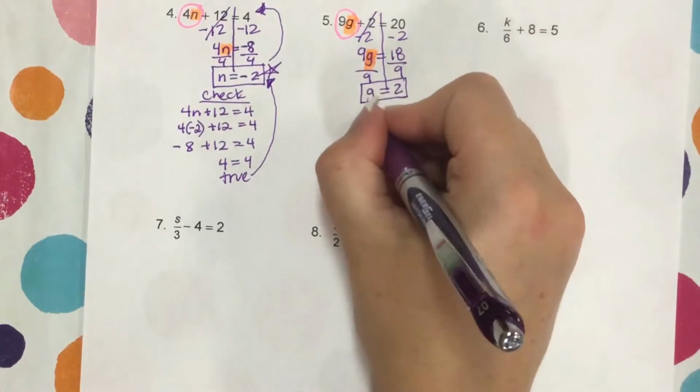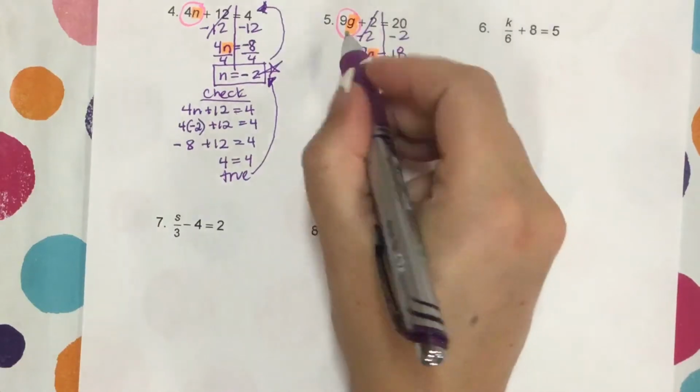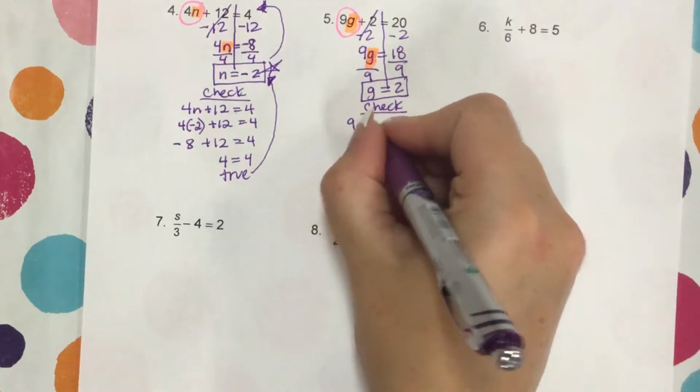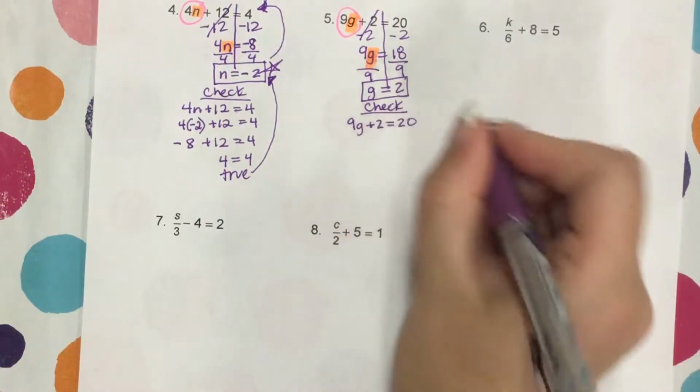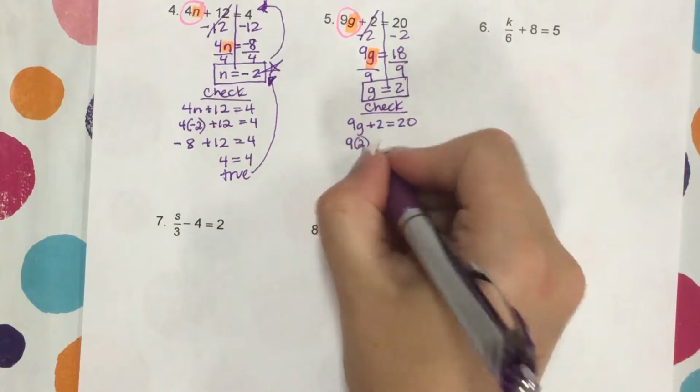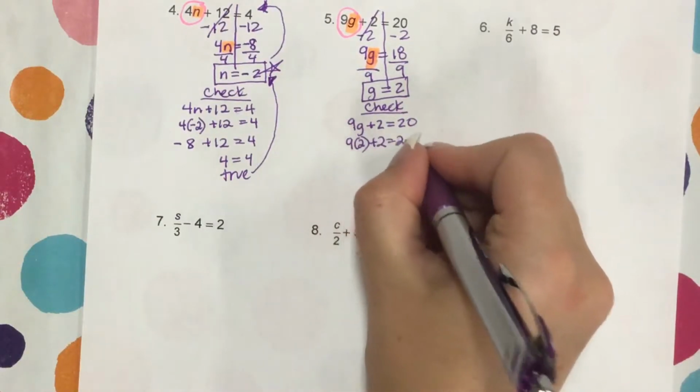All right, cool. So let's check it. We're going to write the word check. We're going to write our original equation: 9g plus 2 equals 20. We're substituting 2 in for g. So 9 times 2 plus 2 equals 20.